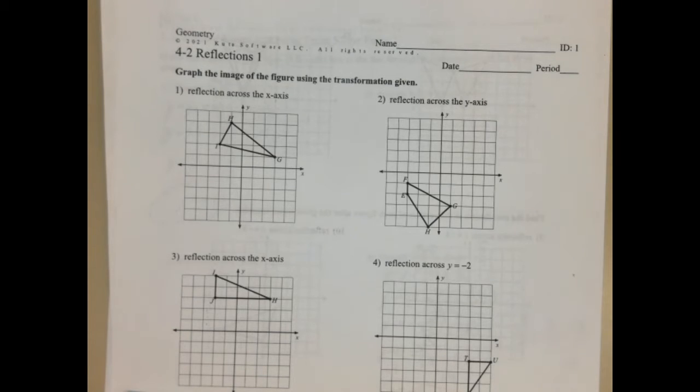Hey everybody, today we're going to talk a little bit about reflections. So we did this a little out of sequence, ran out of time the other day, so I thought I'd go back and make sure this is up here for anybody that needs some extra help with this stuff.